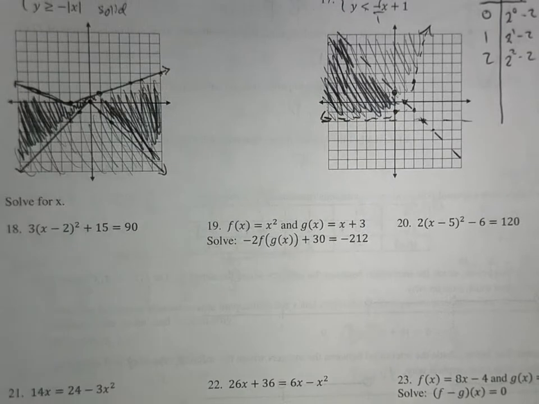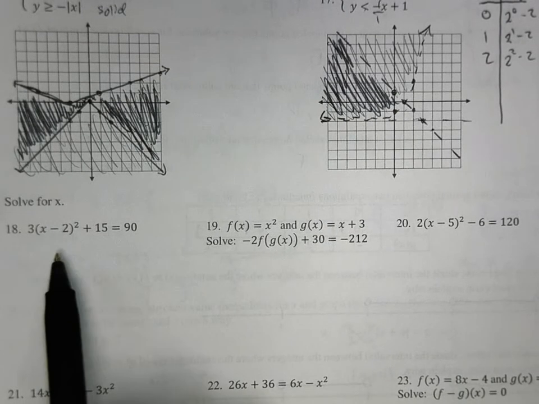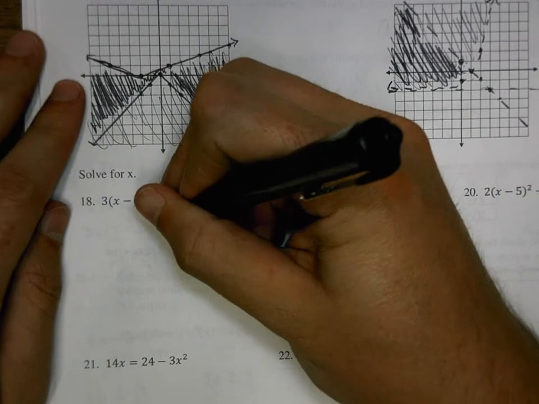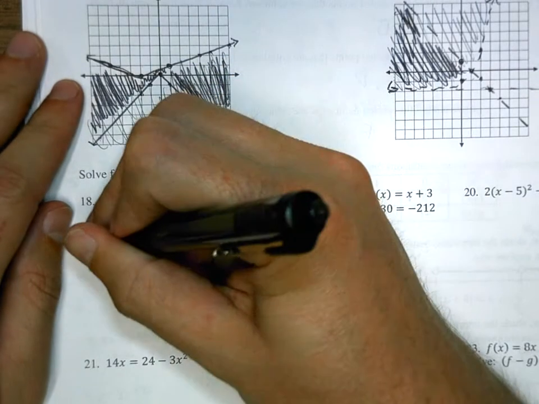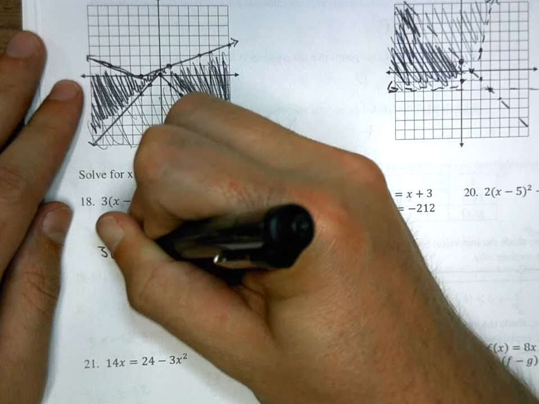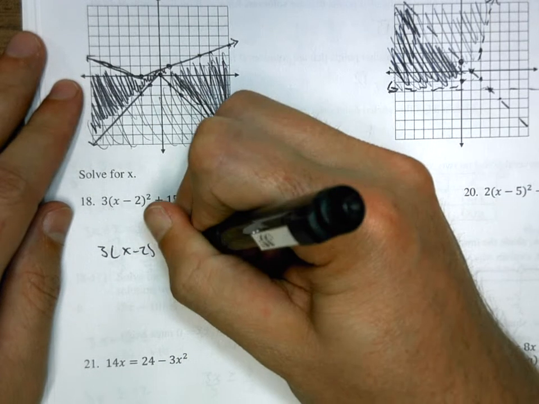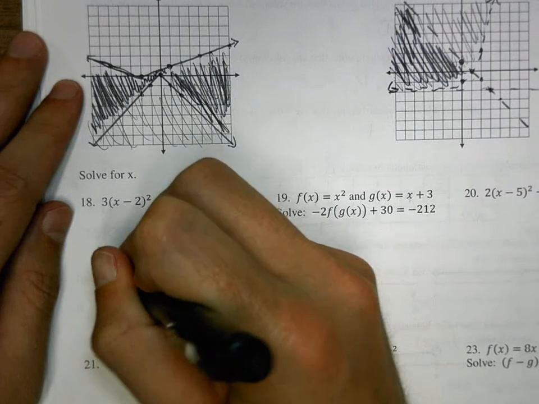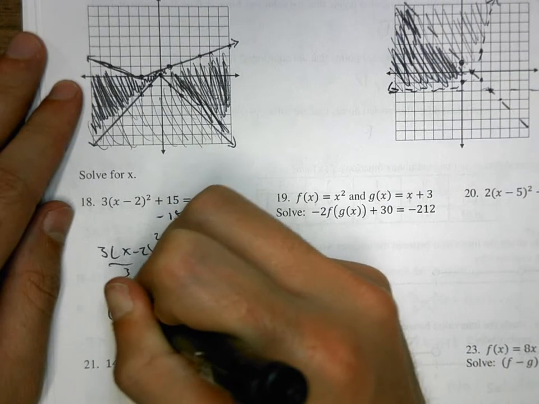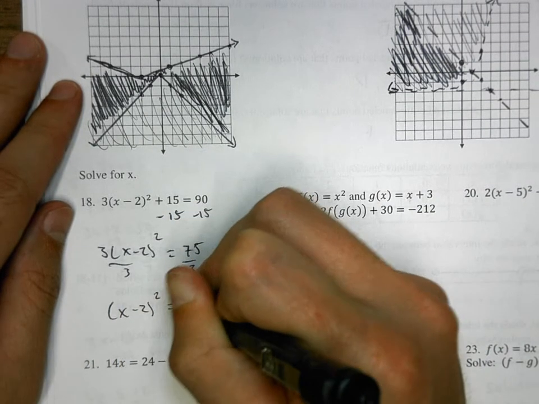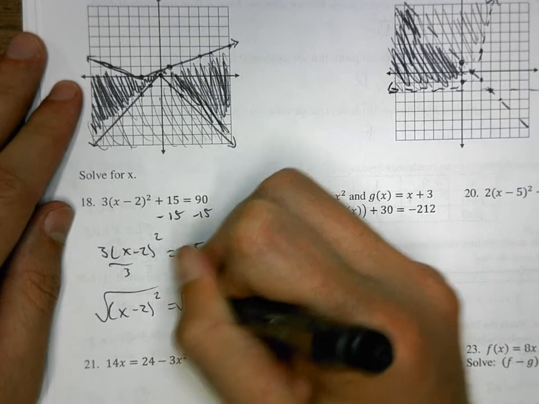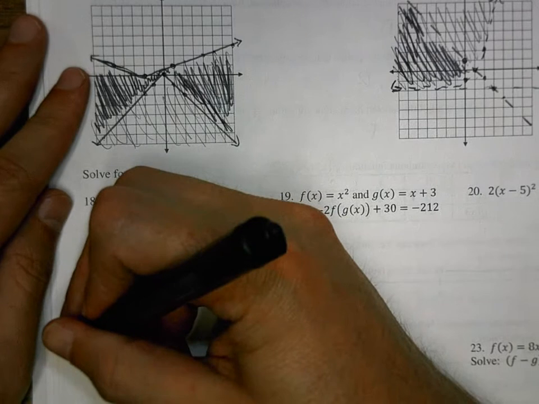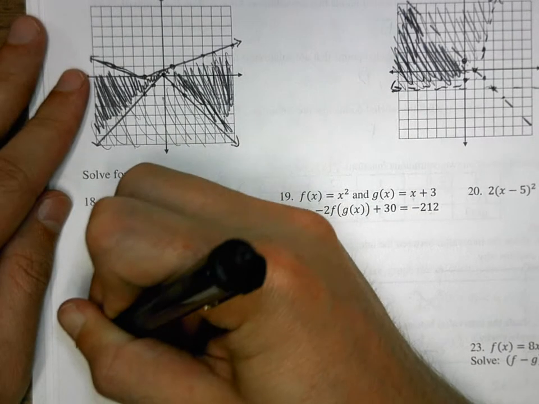18. This is in vertex form, so we're going to solve it using PEMDAS backwards. Opposite of plus 15 is minus 15 on both sides. 3 parentheses x minus 2 squared equals 75. After that is divide both sides by 3. So x minus 2 squared equals 15. Square root both sides. And this one gives you the absolute value of x minus 2 equals the square root of 15.